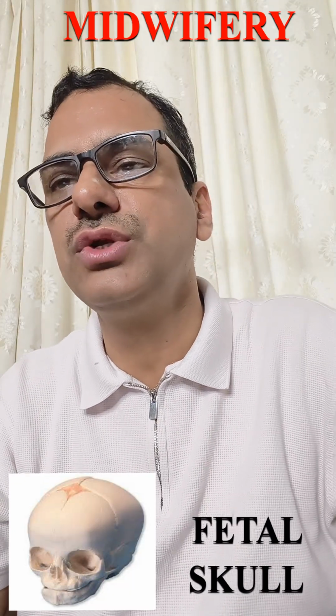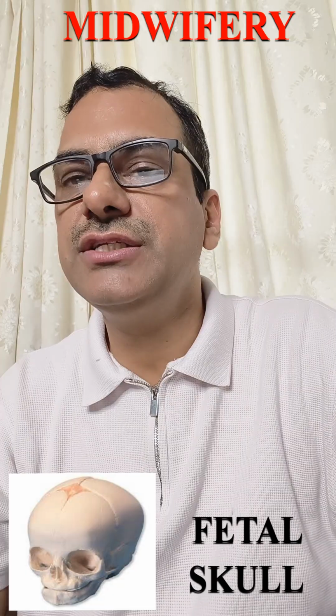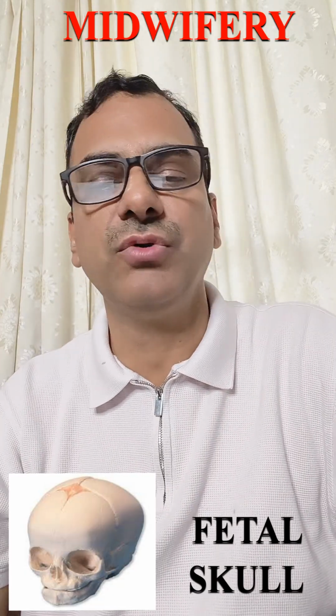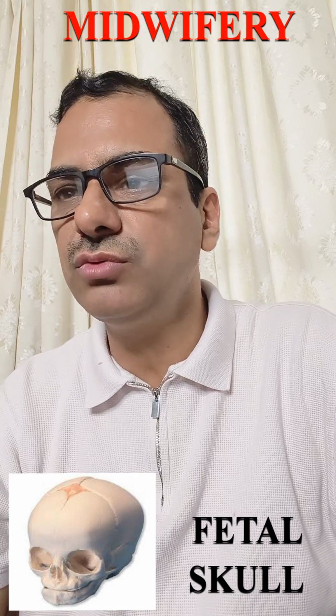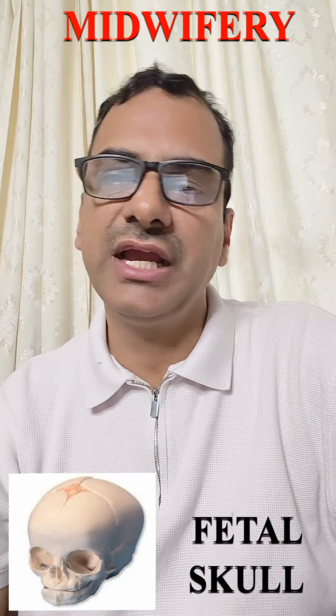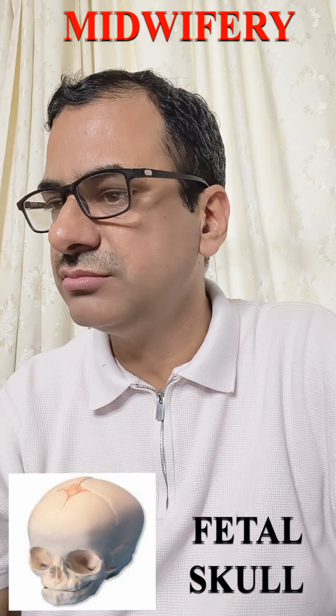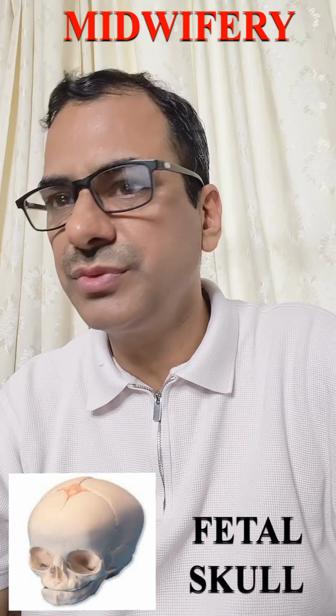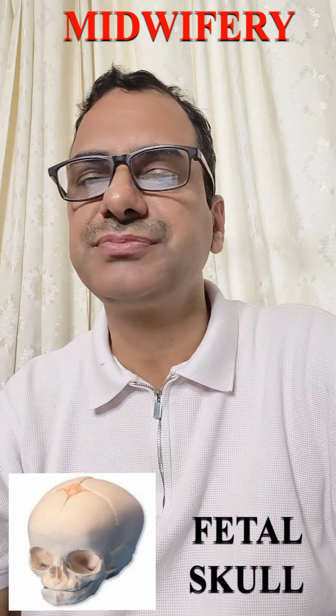The first longitudinal diameter is the suboccipito-bregmatic diameter, which is 9.5 centimeters, measured from below the occipital protuberance to the center of the anterior fontanelle or bregma. So this one is the suboccipito-bregmatic diameter.